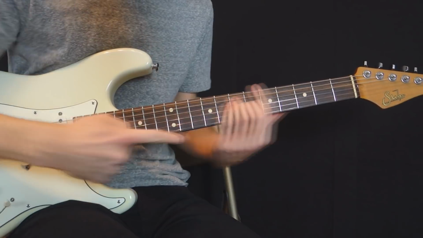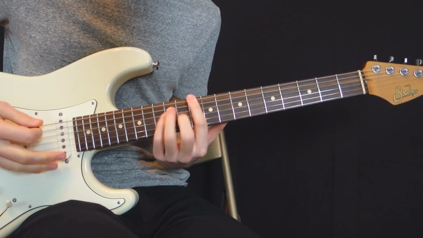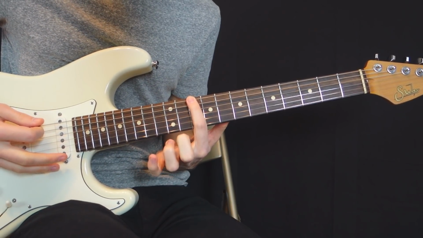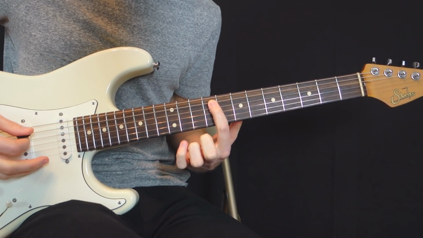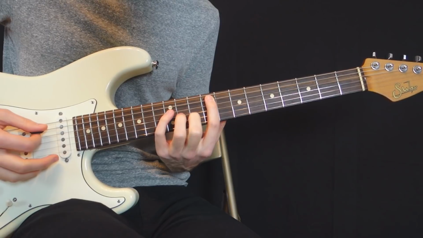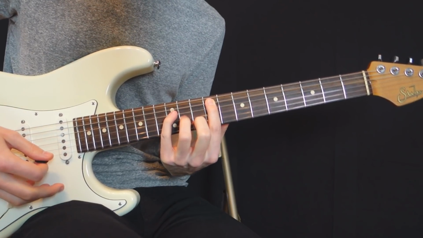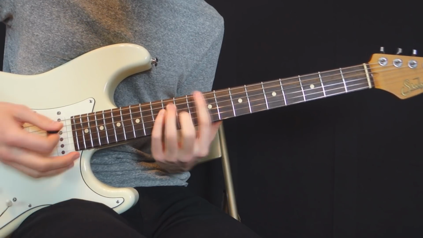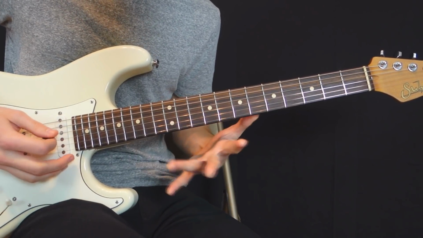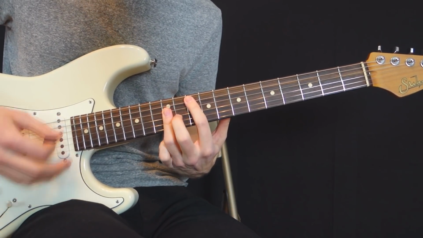seen here, but now we are on D. And we use the same technique, one string higher and one fret below. And from this point, we can build our first inversion shape. So if we replace this D chord here with our first inversion, this is going to sound like this.